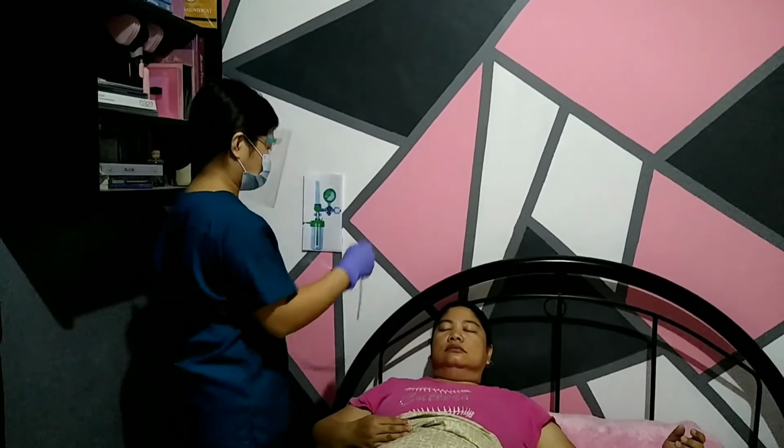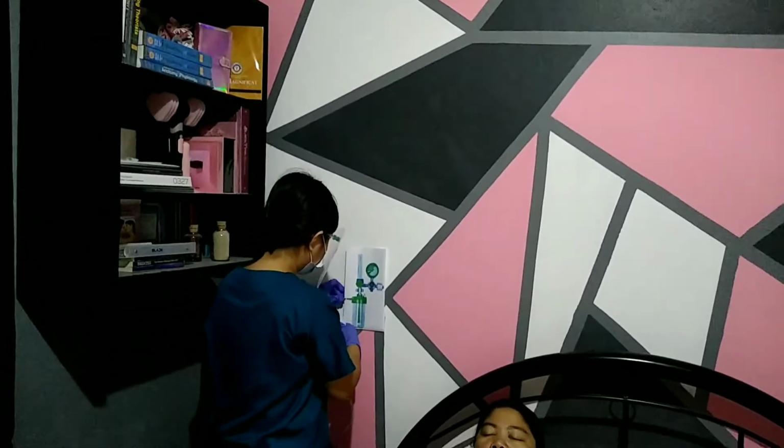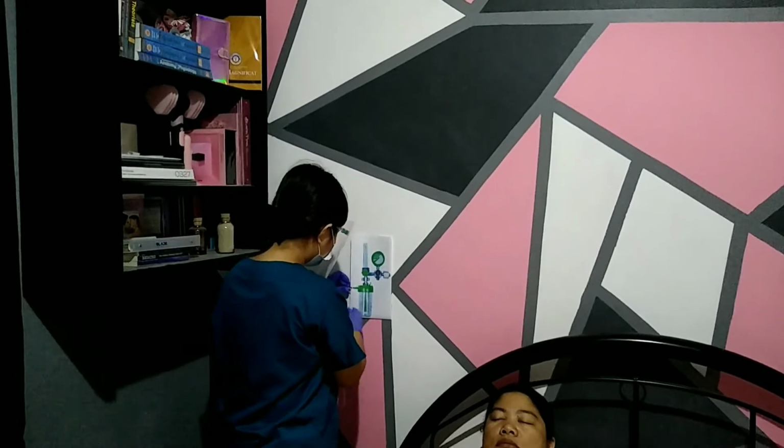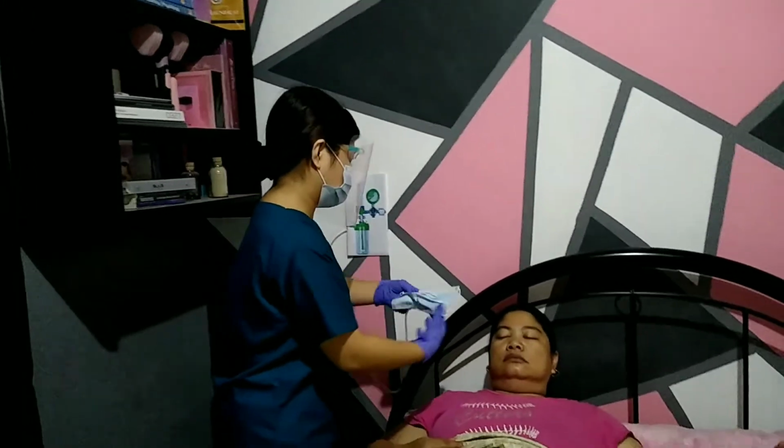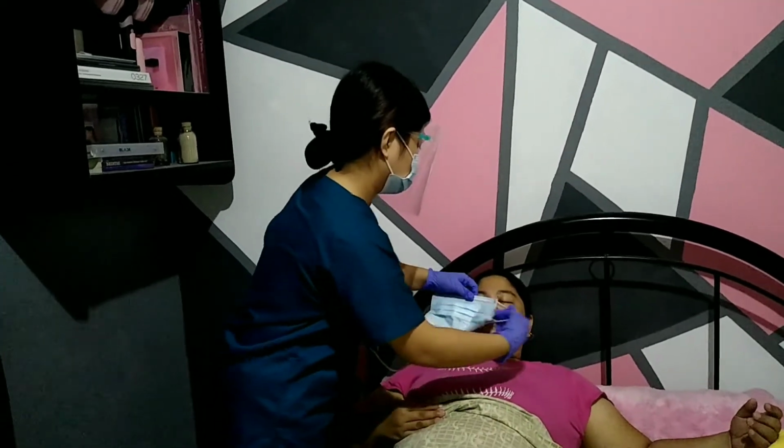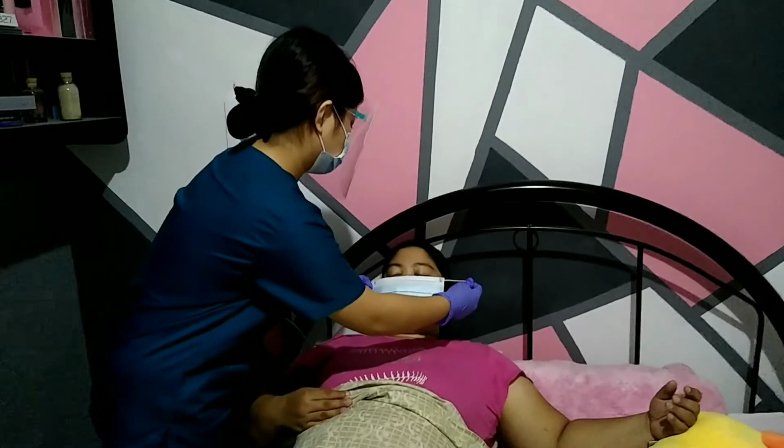And then next, we are going to use the face mask. Attach first the tubing to the humidified oxygen source. And then you can now apply the mask over the patient's mouth and nose.